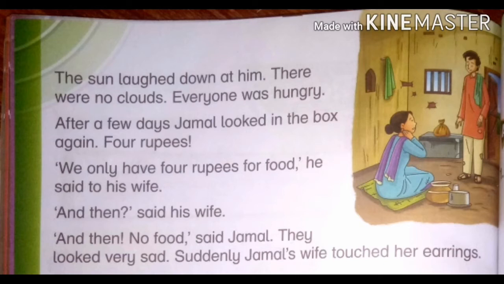Suddenly, Jamal's wife touched her earrings. Jamal was very sad and he was looking at the sky, but still the sun was shining brightly as if it was laughing at him. There were no clouds and the family was hungry. He told his wife sadly that after some days they will not be able to buy food.